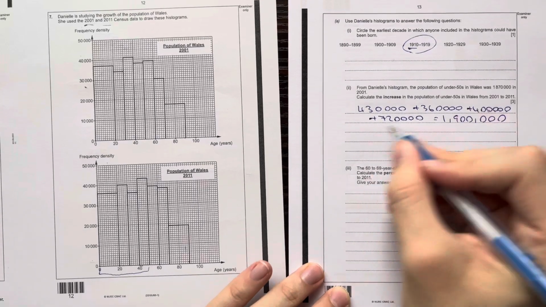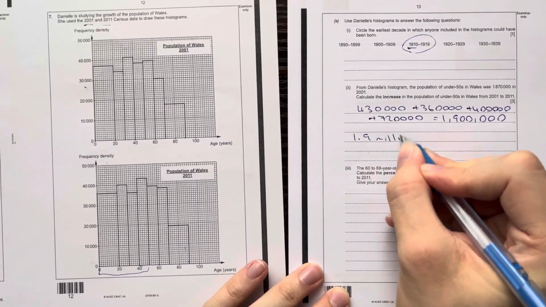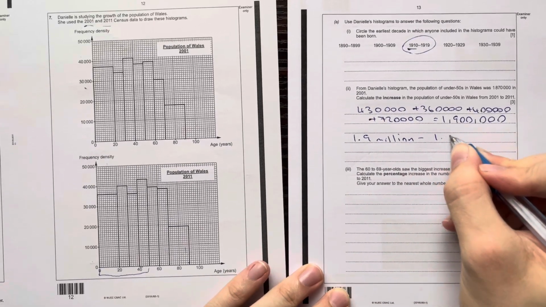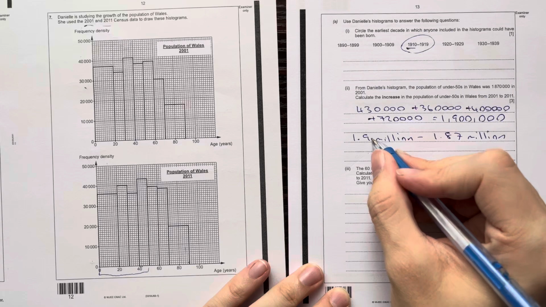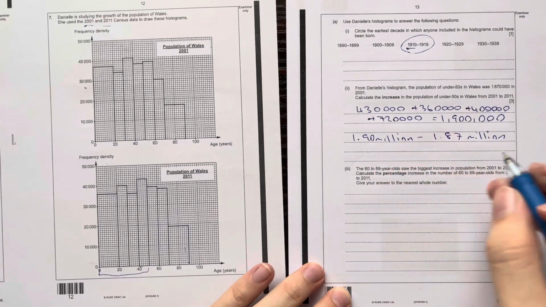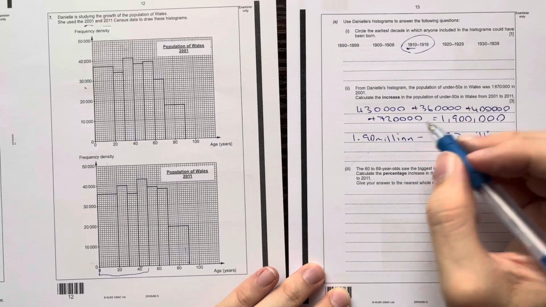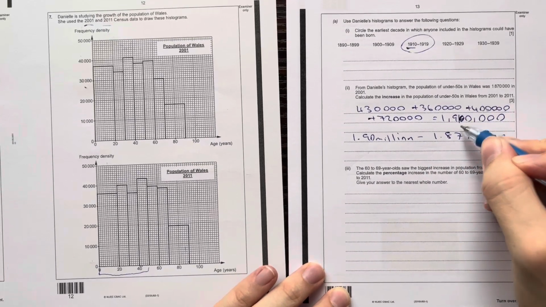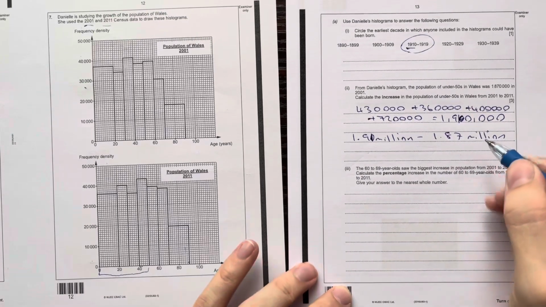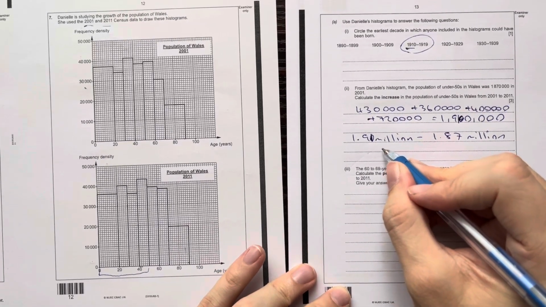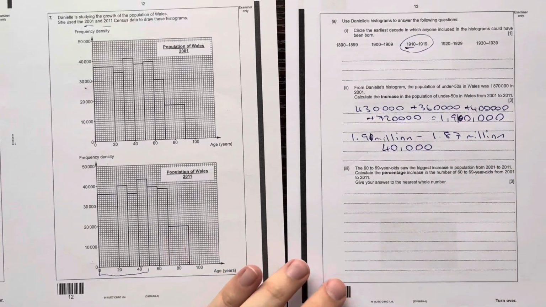And so the increase: it's 1.91 million, take away 1.87 million. So it's going to be 0.04 million or 40,000. That's the difference.